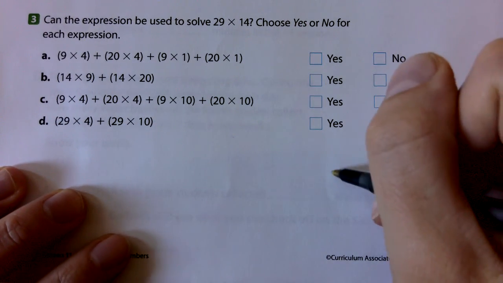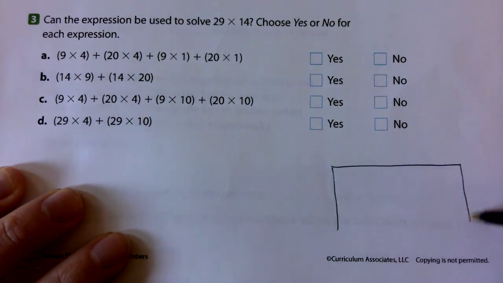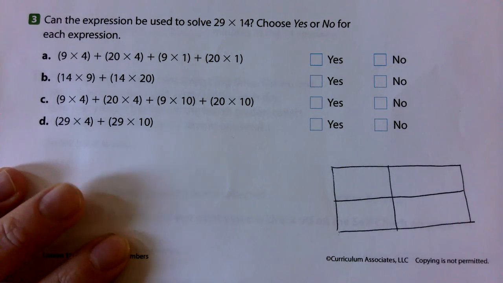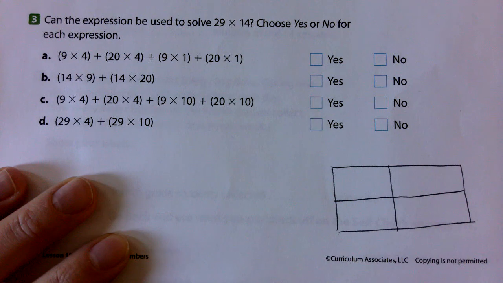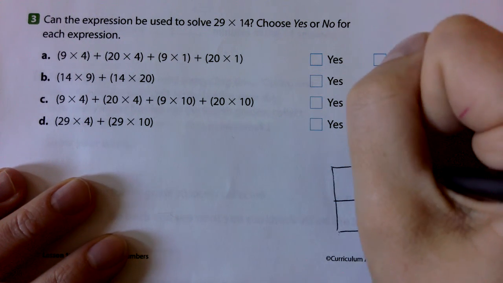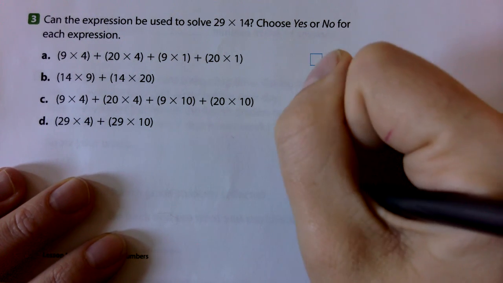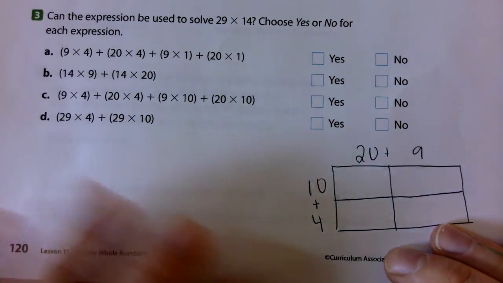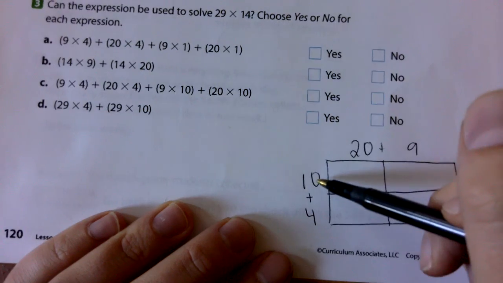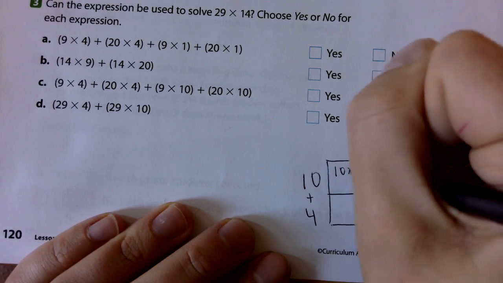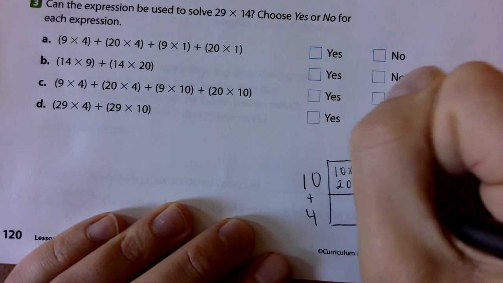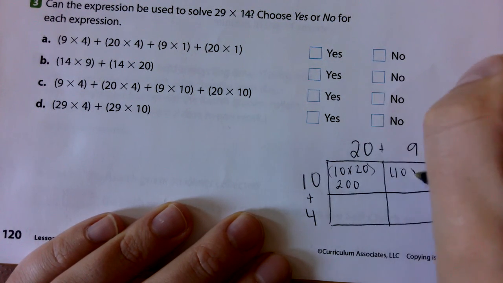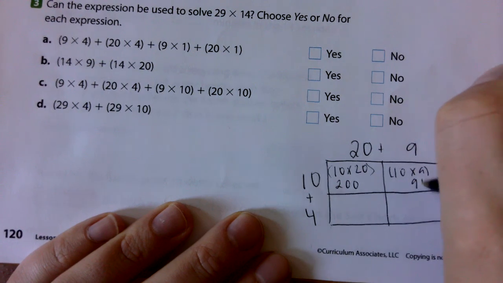Okay? So I'm going to do that area model. Right? Remember I got to have 2 and 2. It's a 2 by 2. So 20 plus 9 and 10 plus 4. Okay? So I'm going to do 10 times 20, which gives me 200. Okay, I'm going to do 10 times 9, which gives me 90.